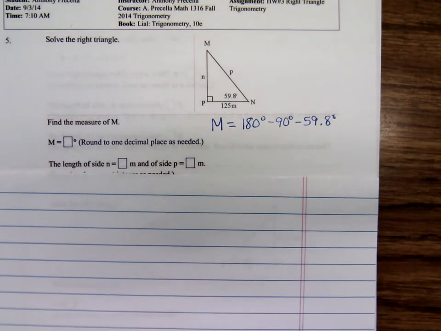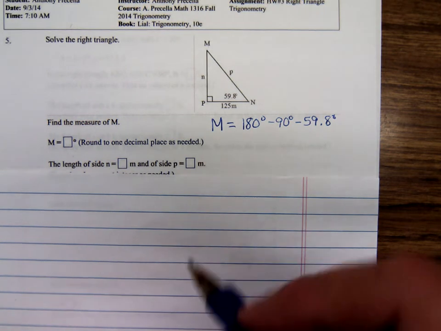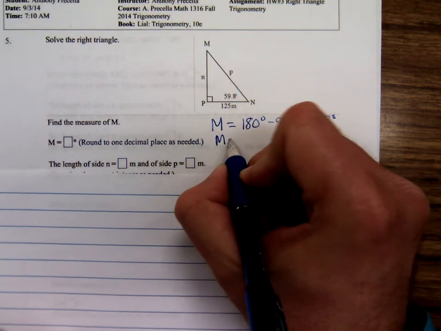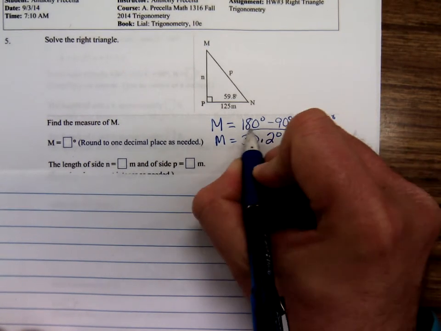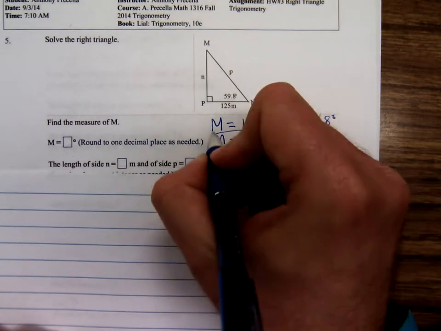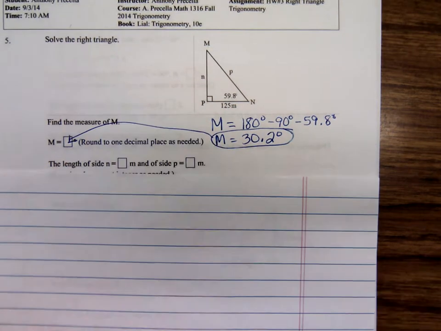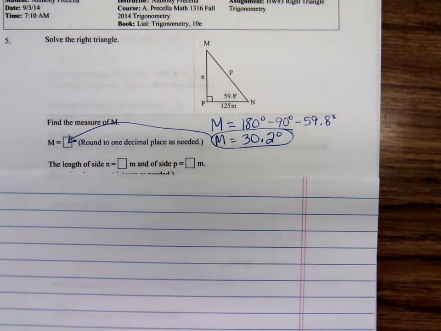Well, 180 degrees minus 90 degrees is 90 degrees. Minus 59.8 is 30.2 degrees. That's angle M.